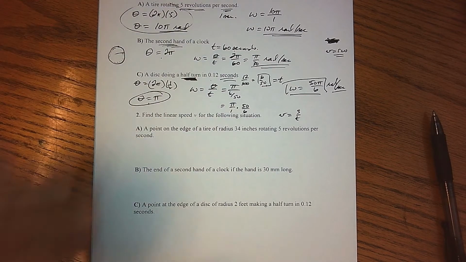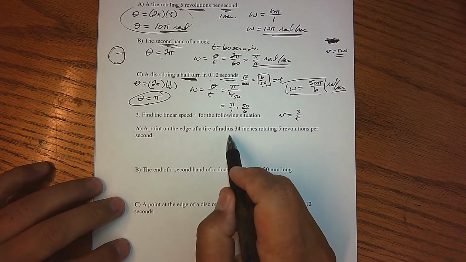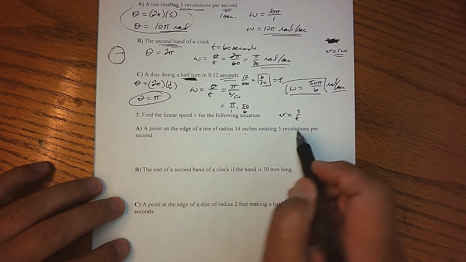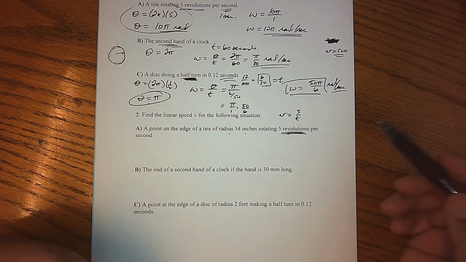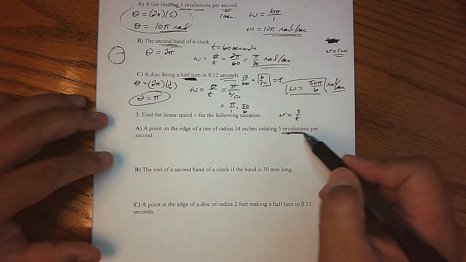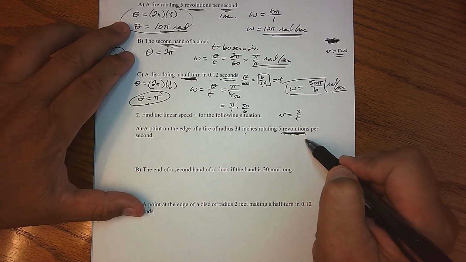So let's go ahead and do a round of linear velocity. In this first one, it's asking us to find the linear speed of a point on the edge of a tire that has a radius of 34 inches and is rotating at 5 revolutions per second. I'm going to take advantage of what we've already found, because if we're rotating 5 revolutions per second, I'll just go back to the work.